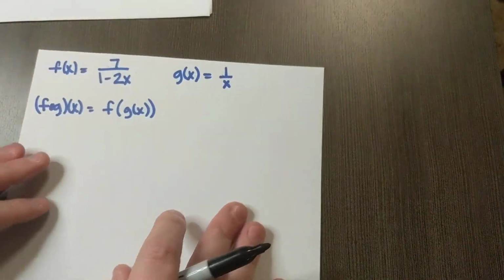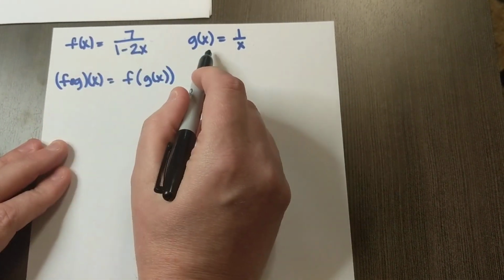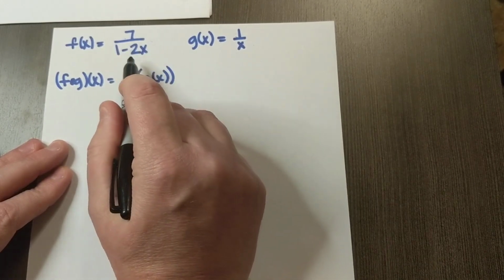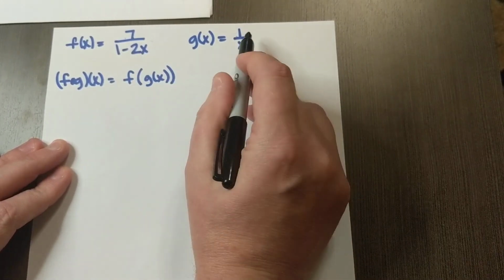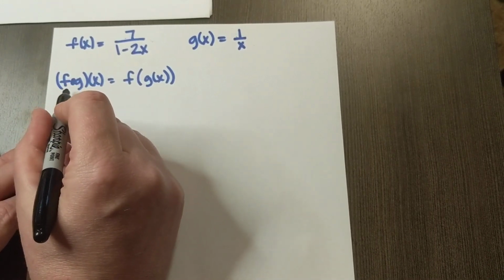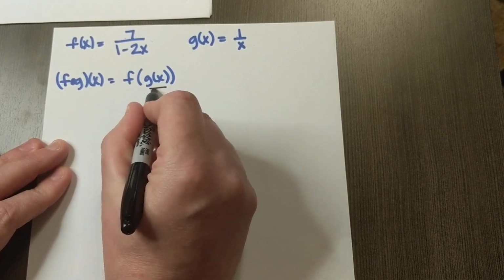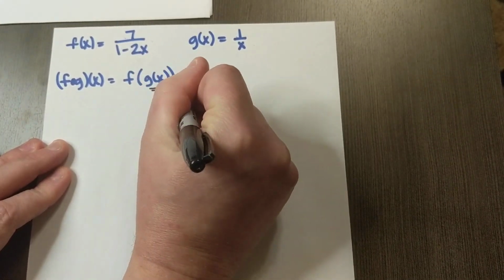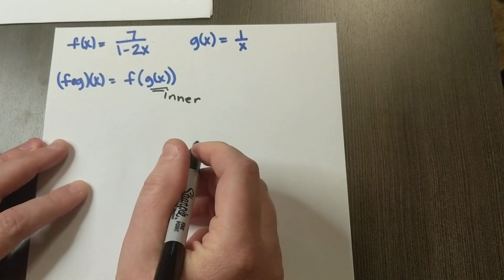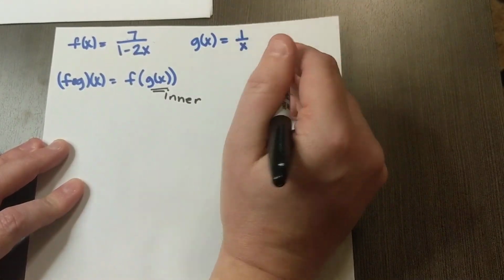All right, let's take a look at our first example. This one is f of x and g of x. We have 7 over 1 minus 2x and then 1 over x. We need to find the composition of f and g, and we can rewrite it like this, where g of x is our inner function. That means we first need to look at what this inner function's domain is.